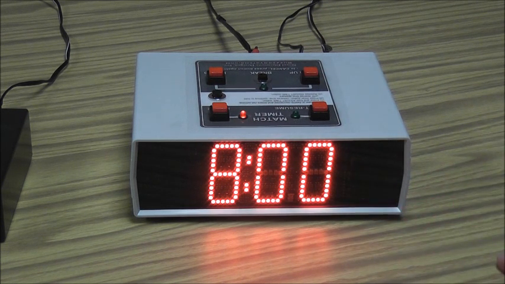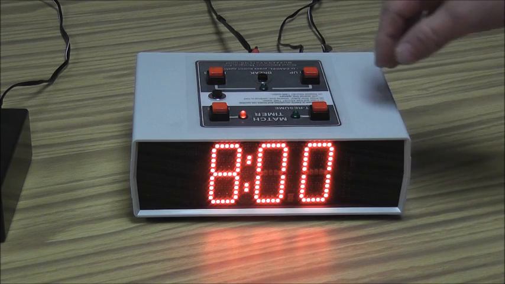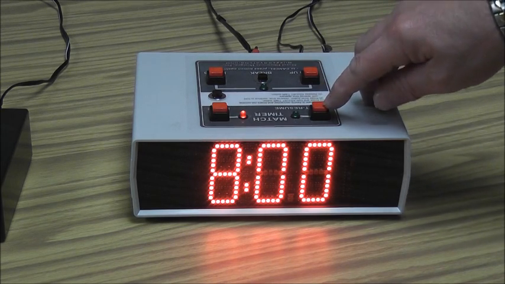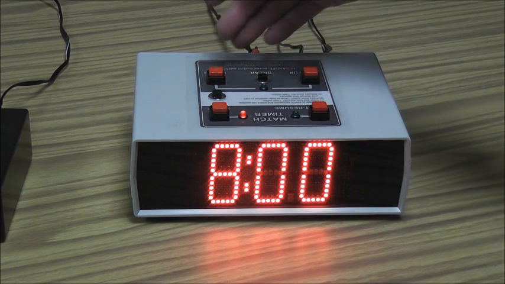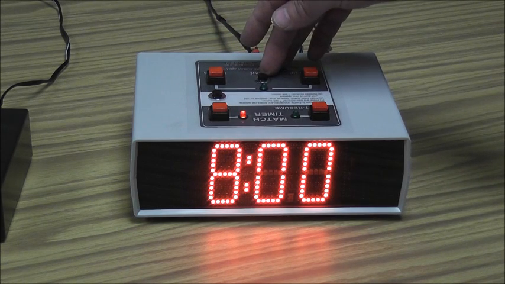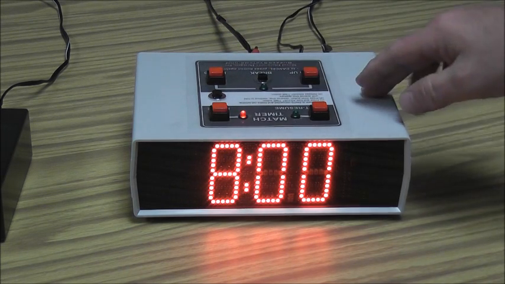Now the next thing we want to talk about is adjusting the different timers. There are essentially 4 different timers in this box. There's the match time, the toss-up time, the bonus time, and the break time. And we'll go through each one of those.